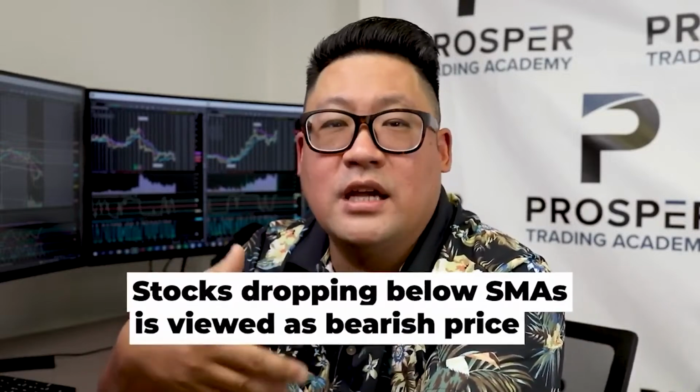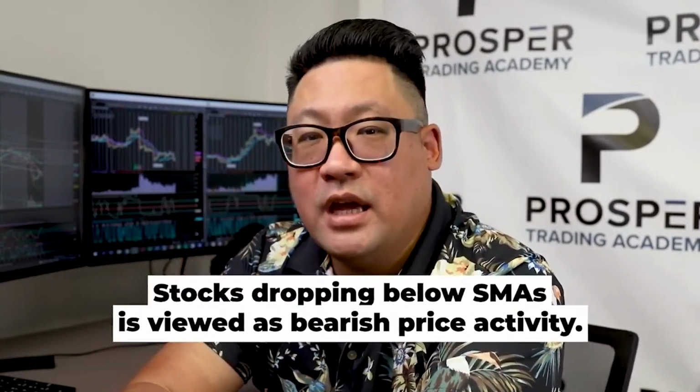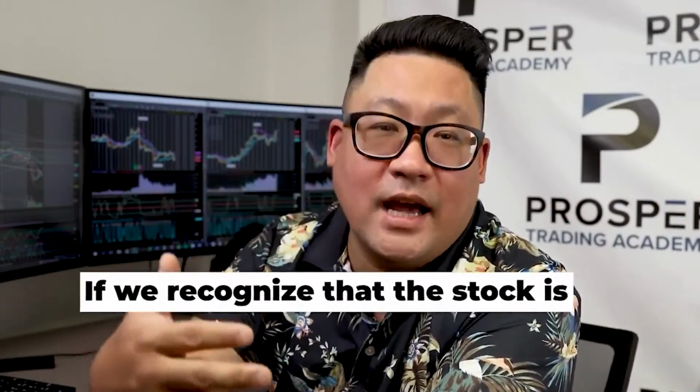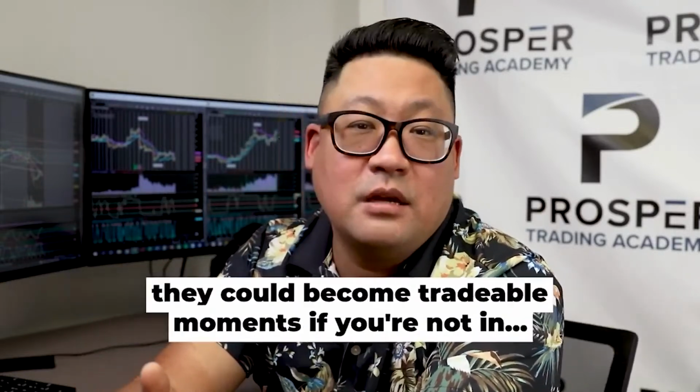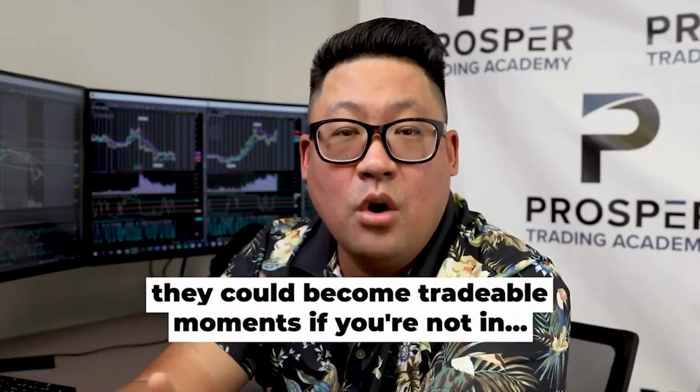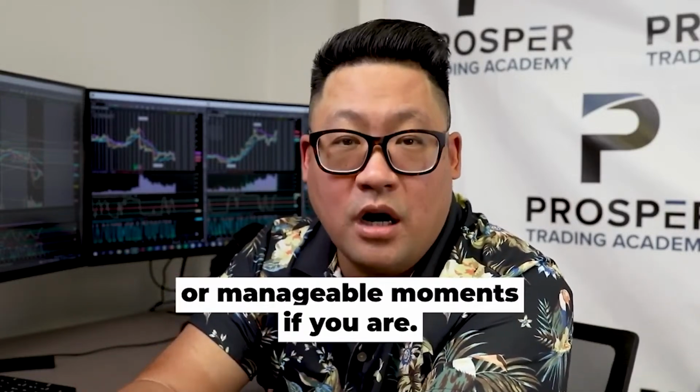It's a lot of eyes looking at that price level, and again, when stocks start crossing below these levels, below the 20 SMA, below the 50 SMA, below the 200 SMA, those are generally viewed as bearish price activity. And so we could see a risk-off move take place, and obviously if you're long the stock, that's the last thing you want to see. You want to see the stock price go up and not down. So that is going to be important, because if we recognize that the stock is finding support at these levels or resistance at these levels, they could become tradable moments if you're not in, or manageable moments if you are.